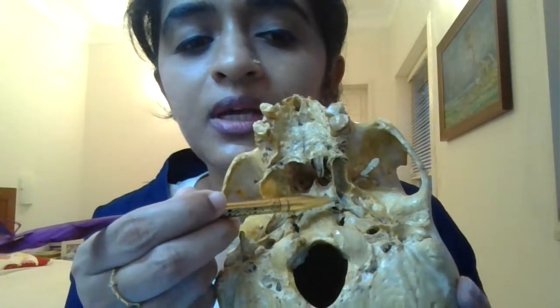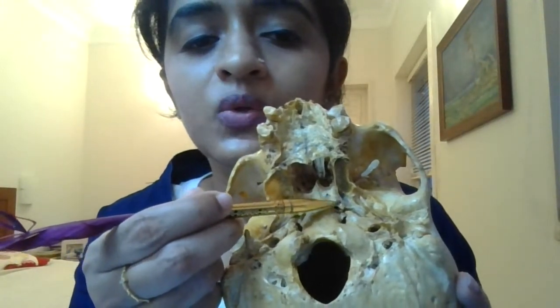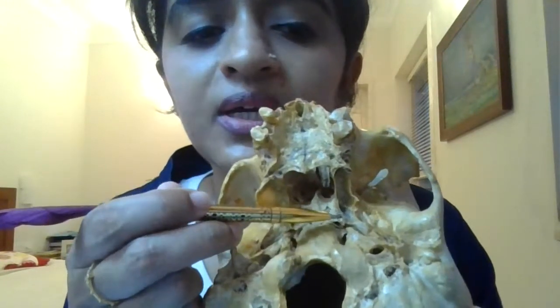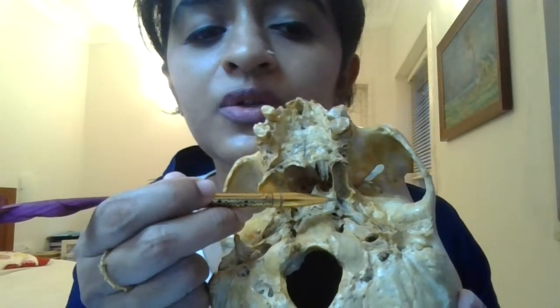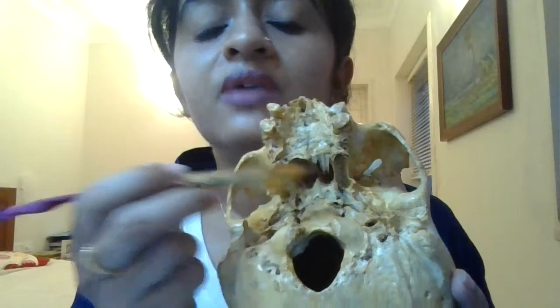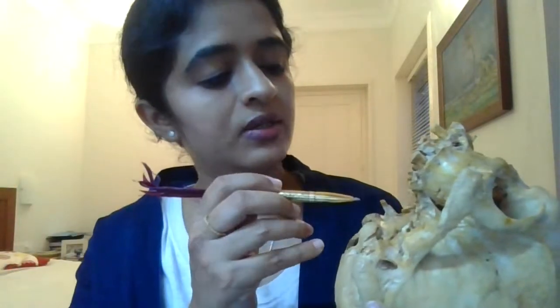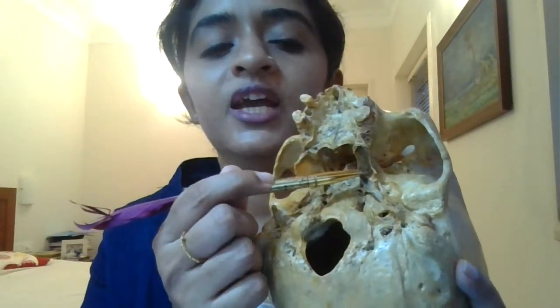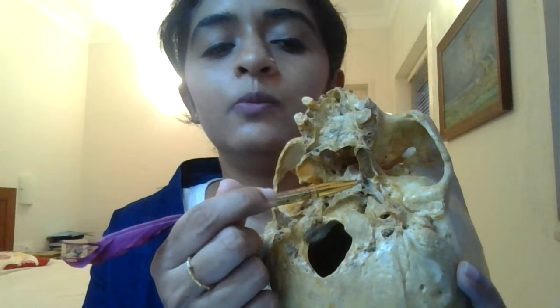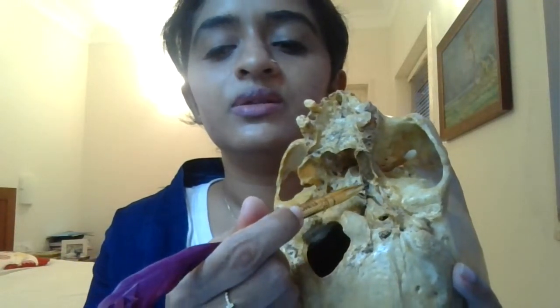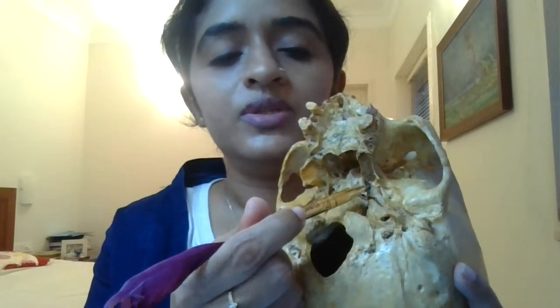It splits into two to enclose a fossa. Can you see a fossa here? This fossa is known as the scaphoid fossa. I've colored it. So the medial pterygoid plate, the posterior border, if you trace it upwards, it splits into two to enclose a fossa that is known as scaphoid fossa.